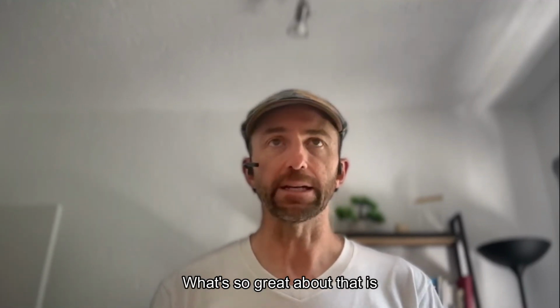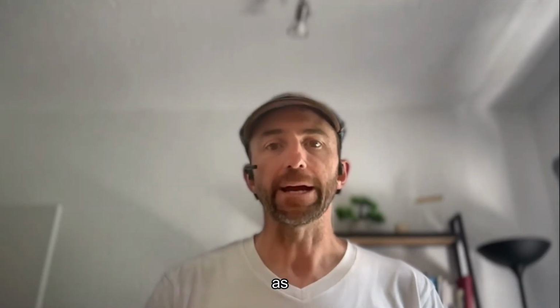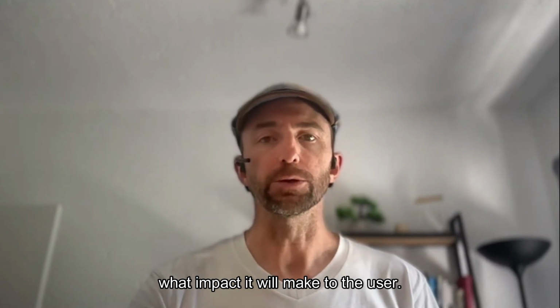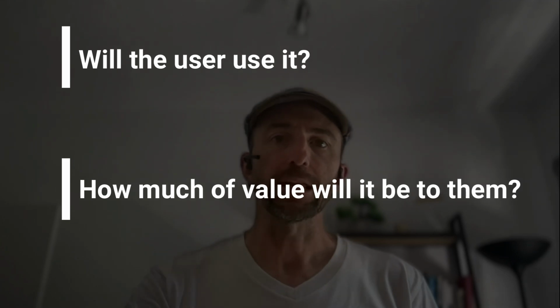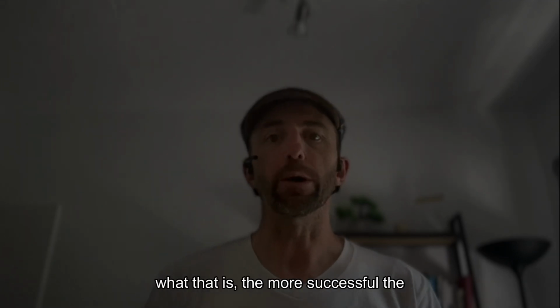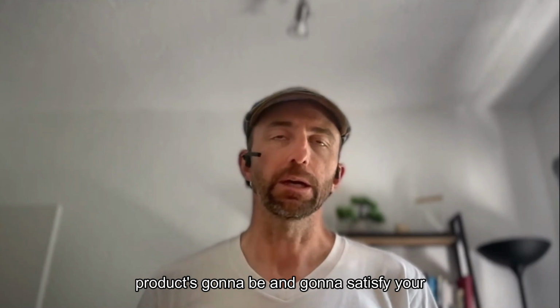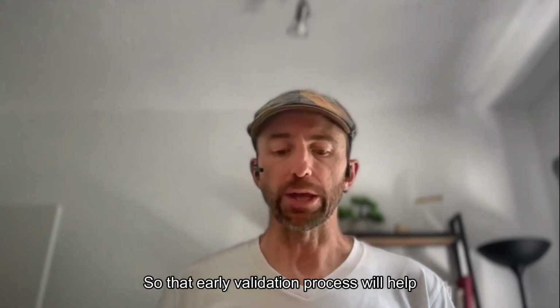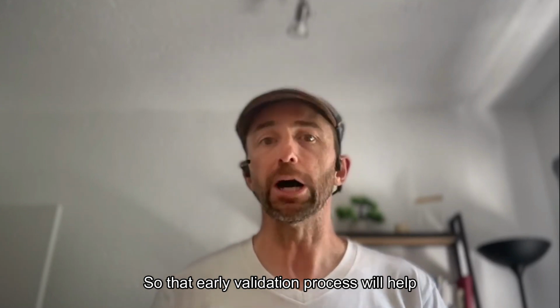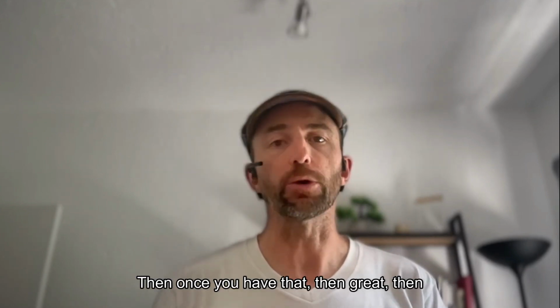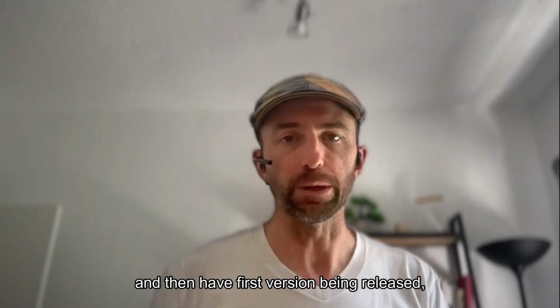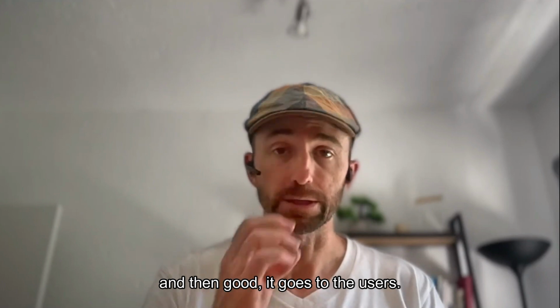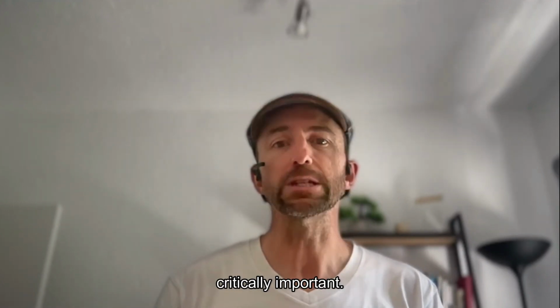What's so great about that is any product development is only as valuable as the impact it will make to the user. Will the user use it? And how much value will it be to them? And the sooner you validate that and know what that is, the more successful the product's going to be and the more it's going to satisfy your business objectives. So that early validation process will help to achieve that. Then once you have that, then great. Then you can go into execution, develop the product, and then have the first version released, and then good, it goes to the users.